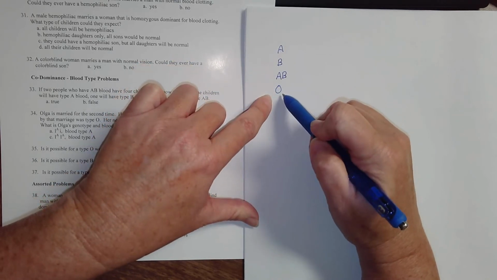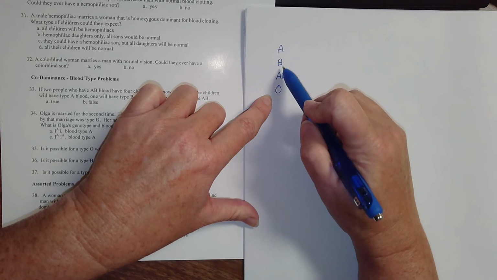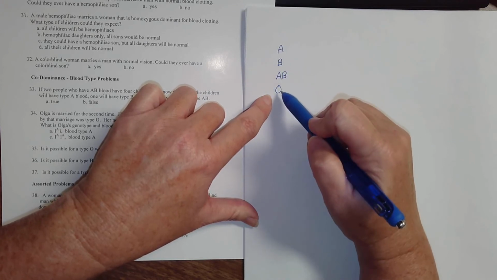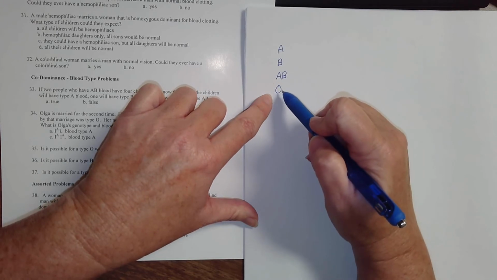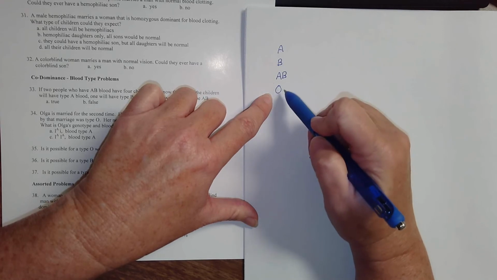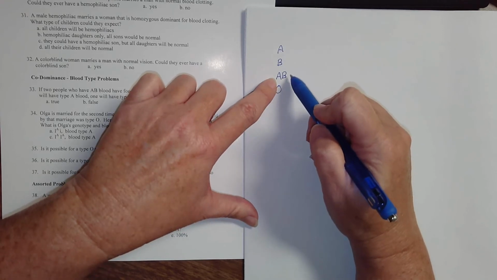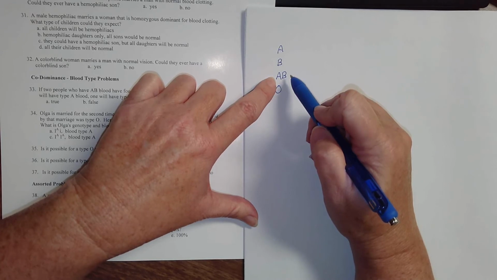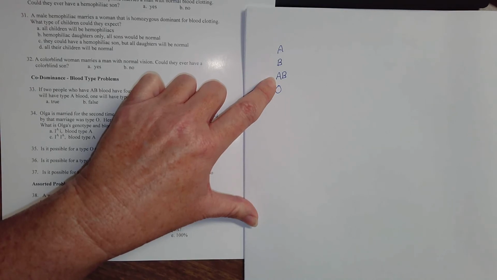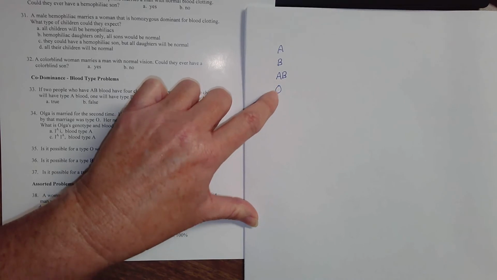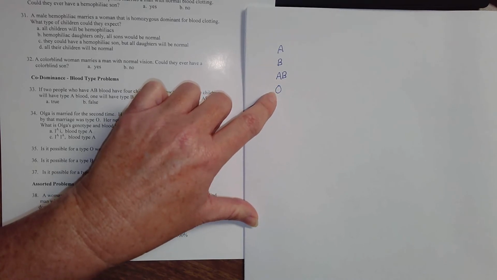Type O is recessive to both A and B. So if you're type O, you don't produce any antigens whatsoever. Because you don't produce any antigens on the surface of your red blood cells, you can donate blood to anybody. Type O is called the universal donor. Type AB, on the other hand, is the universal recipient. It can receive any of the other blood types. Because it has both markers on its cells, the immune system doesn't recognize any blood type as foreign. If you're type O, you can only receive type O.